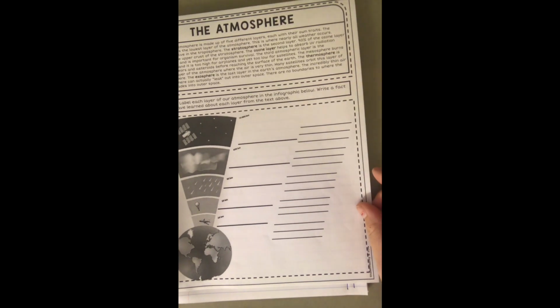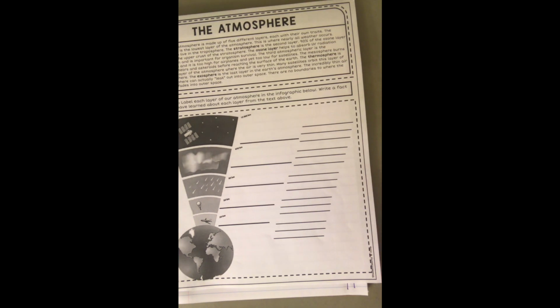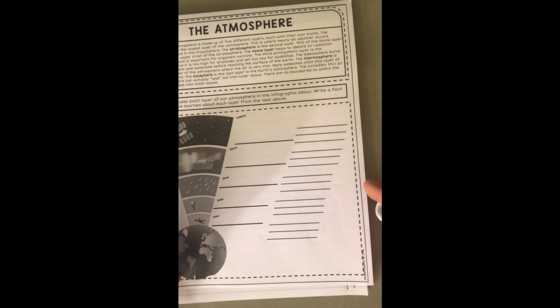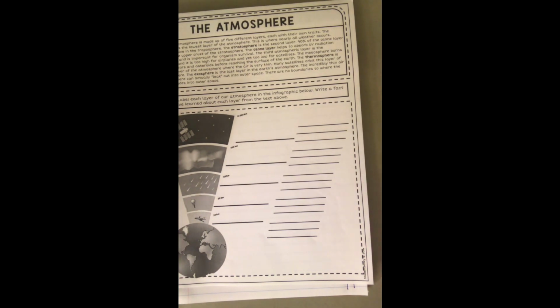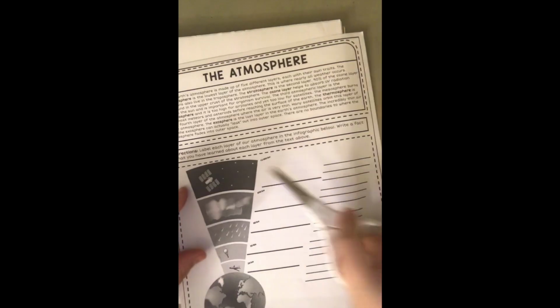You need the page that says the atmosphere, and when we're cutting this page out, we're going to need to be a little bit careful because you are going to want to go in and cut around some of this, so we'll cut this page together. First off, we don't need this middle piece that says directions.